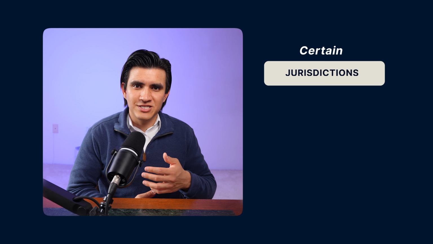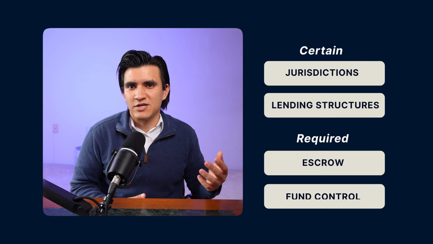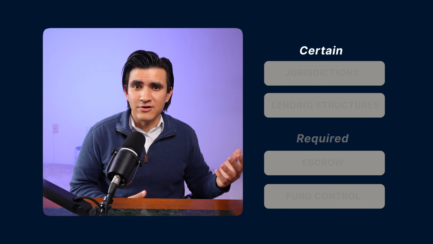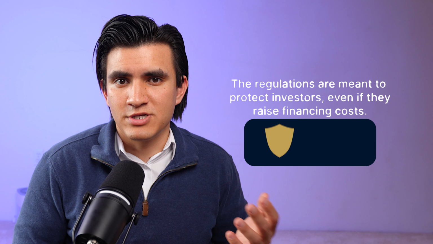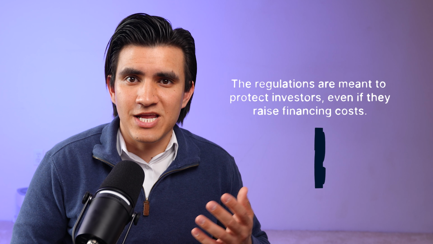So when is Dutch interest required? In certain jurisdictions and lending structures, escrow and fund control might be legally required. That means Dutch interest has to be part of the structure. The purpose of those regulations is to protect investors even though it increases financing costs. So sometimes Dutch isn't optional, it's mandatory.